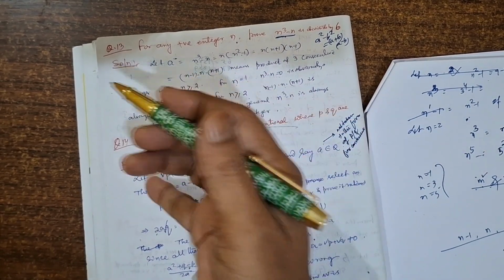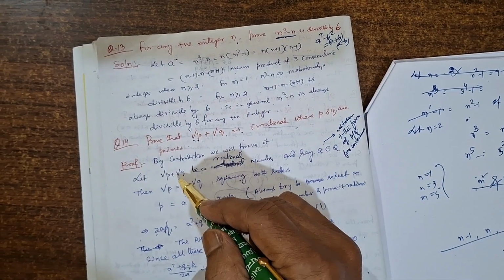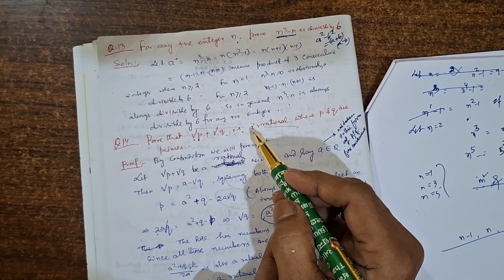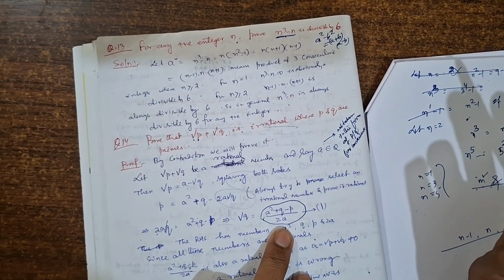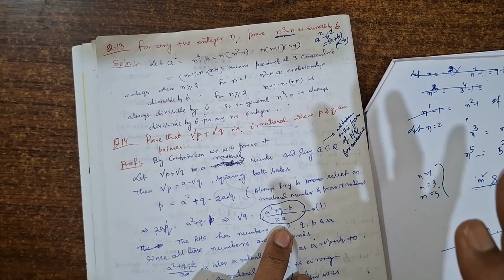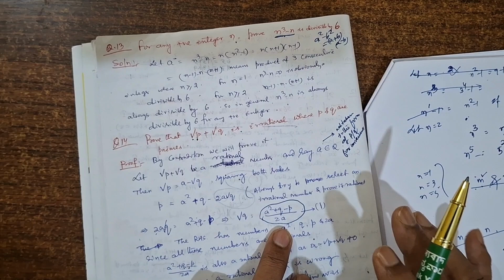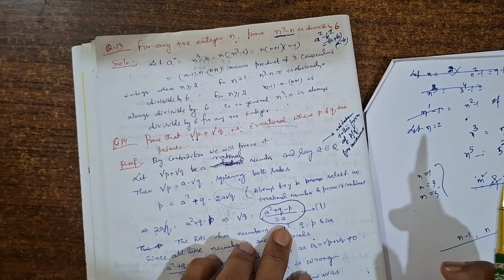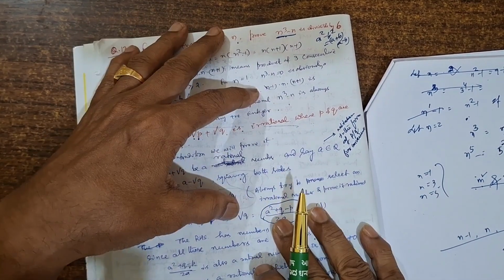It is obvious because a is equal to root p plus root q, which is not 0. If it were 0, there would be nothing to prove. 0 is nothing, neither rational nor irrational, positive nor negative. It is just a number, included in the whole numbers.